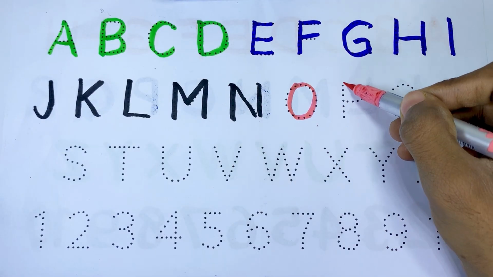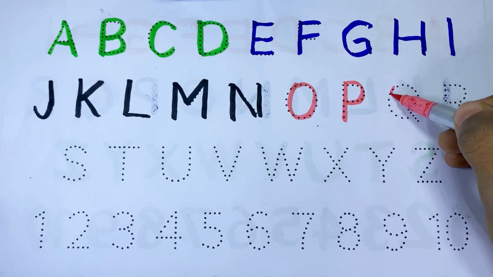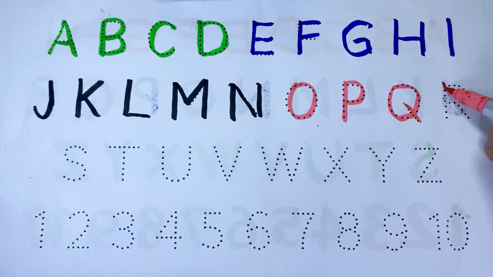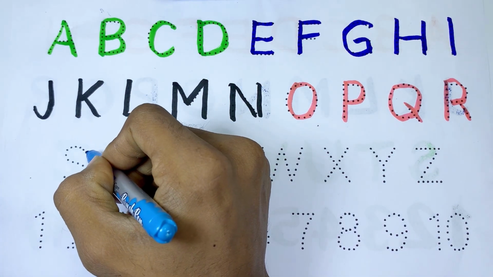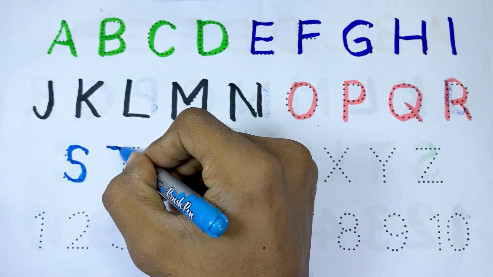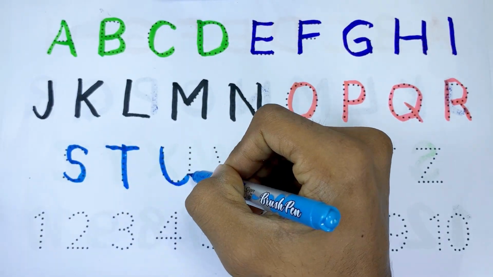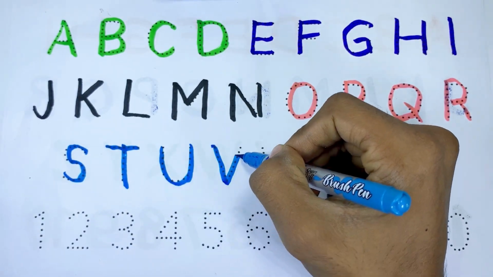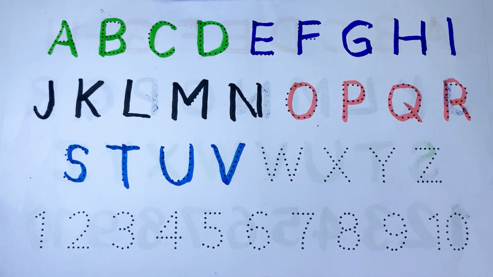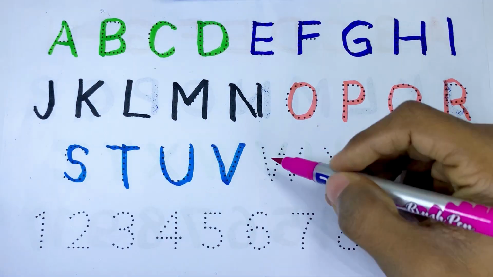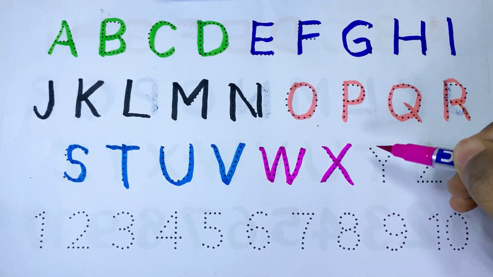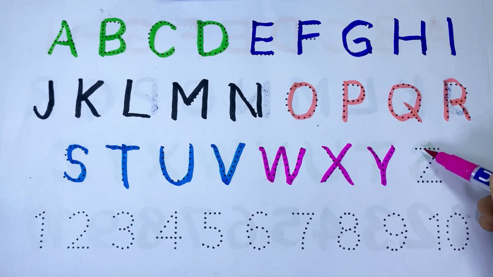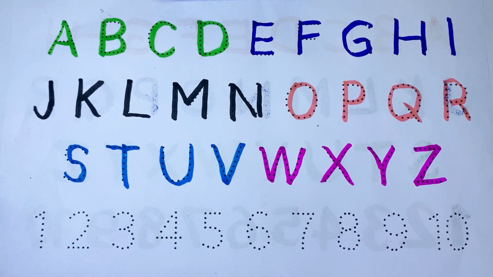Okay, so now you draw O. O for orange. P for parrot. Q for quill. R for rabbit. Okay, so now you draw S. S for snake. T for tiger. U for umbrella. V for vanilla. Okay, so now you draw W. W for whale. X for xylophone. Y for yo-yo. And Z for zebra.